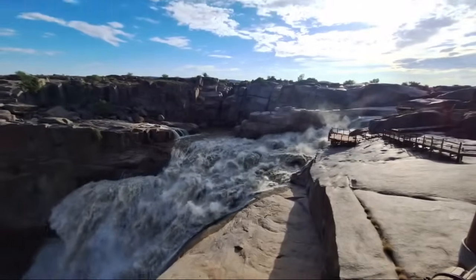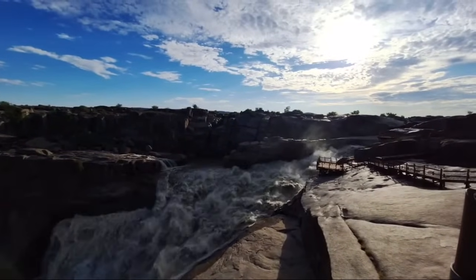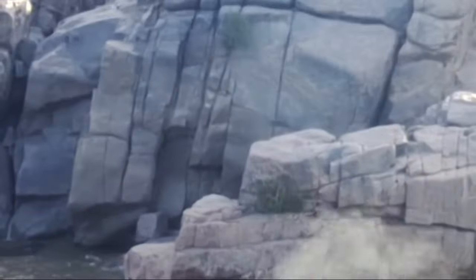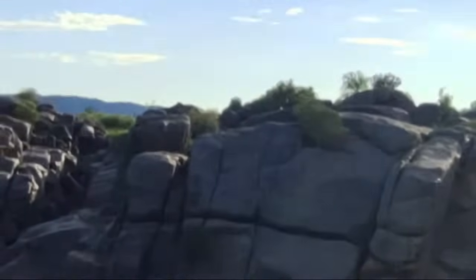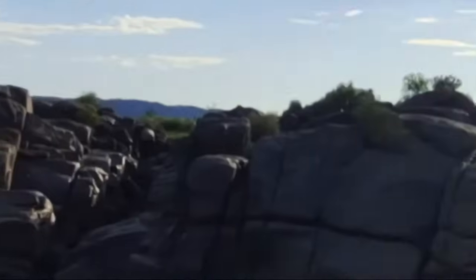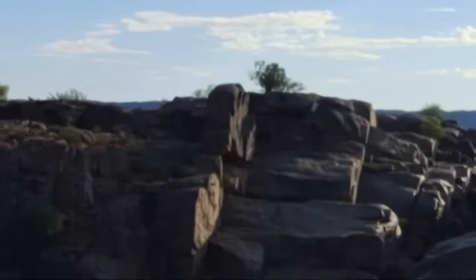Let's just go in. Have a look at the trees up there. I don't think the image will be great, but you'll get the idea. That's not working. Let's go to that one.